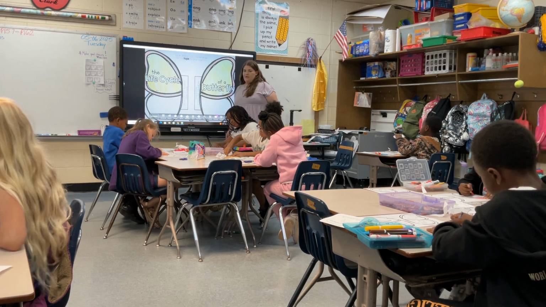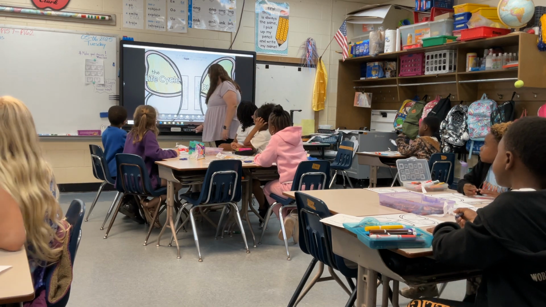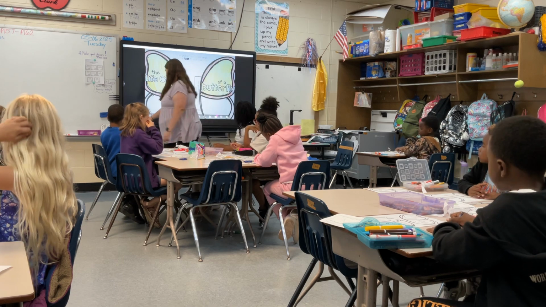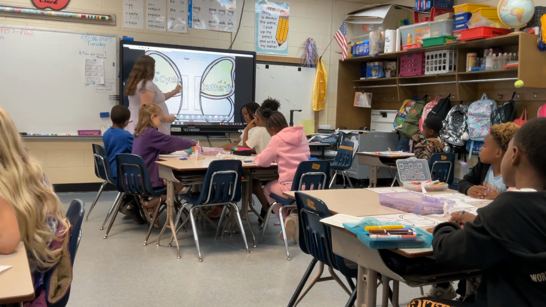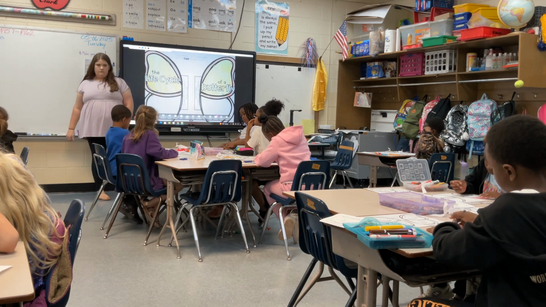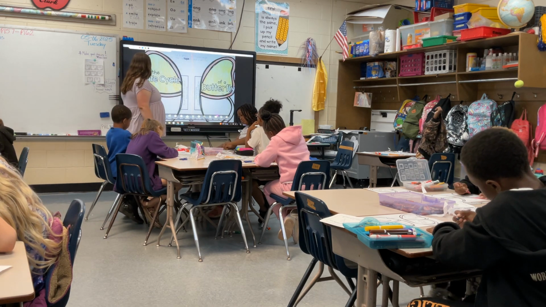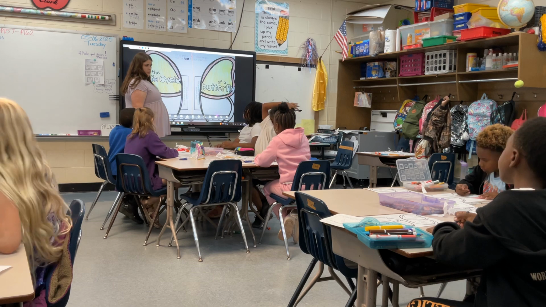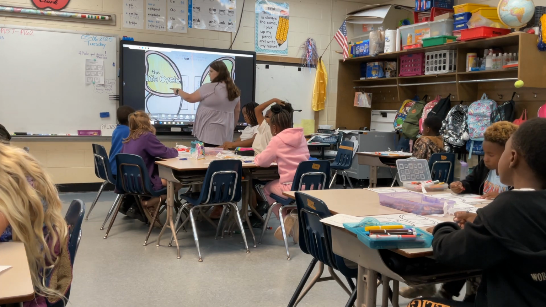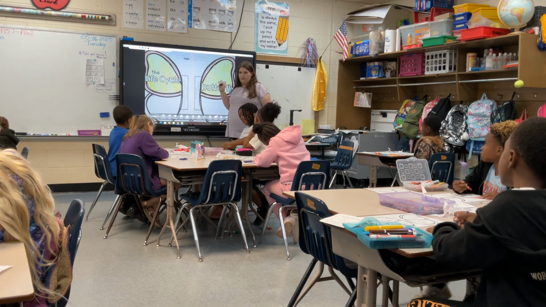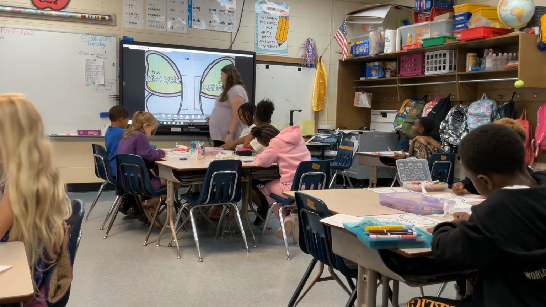Alright, does my butterfly have a line of symmetry? Yes, ma'am. If I split it down the middle, is it the same on both sides? Yes. This part's what color? Red. This part's what? Red. This part's? Yellow. And this one is? Yellow. So it's the same.